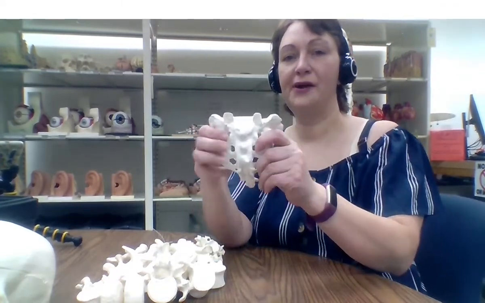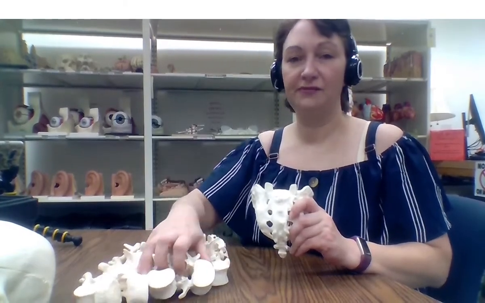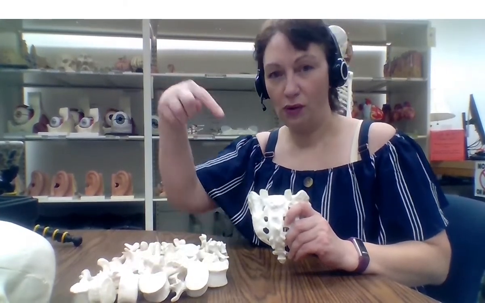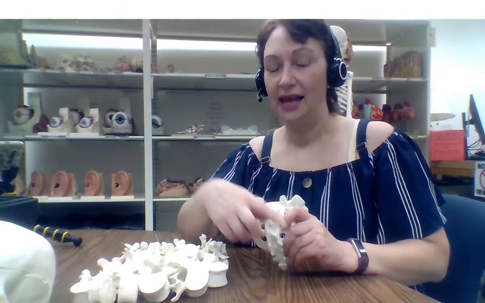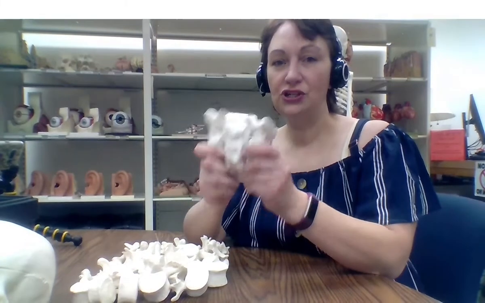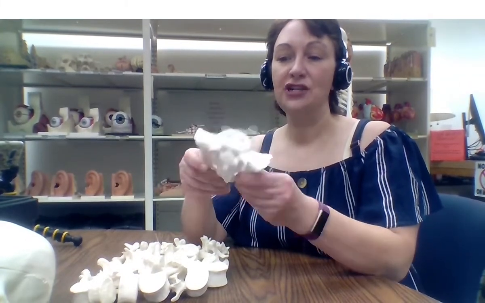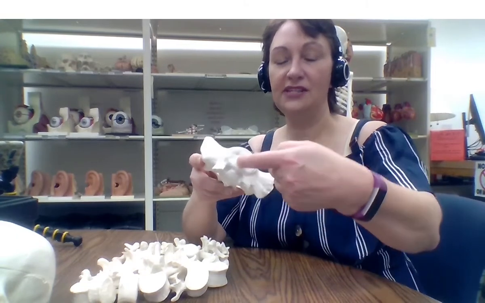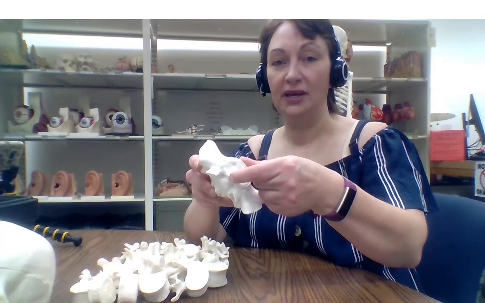Also I want to point out, if you remember in the vertebra, when we put the vertebra together, there's a hole that goes all the way down. Remember what that hole is called? The vertebral canal. And that's where your spinal cord goes all the way down your back. Now, since this used to be vertebra and it's fused together, actually you can't see it on this model, but there's like a hole where the vertebral canal used to be.